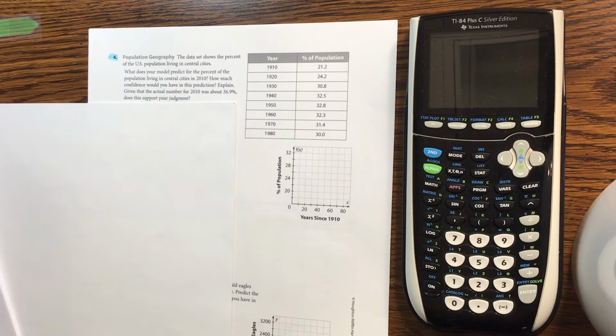Good morning, Algebra 2. Again, this second video deals with the second part of section 14-2 on choosing among linear, quadratic, and exponential models. And I thought today in this video I'll do one example. So we're going to do problem number 4 on page 734, see how it's done.